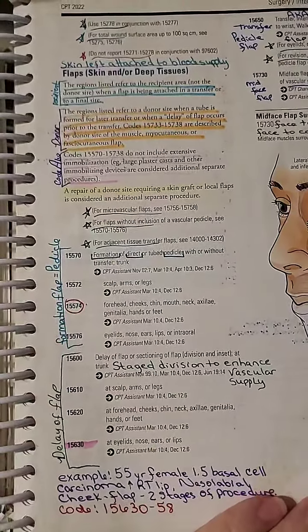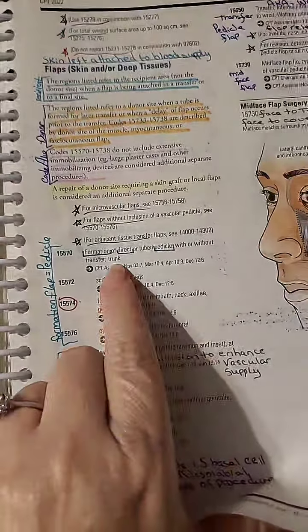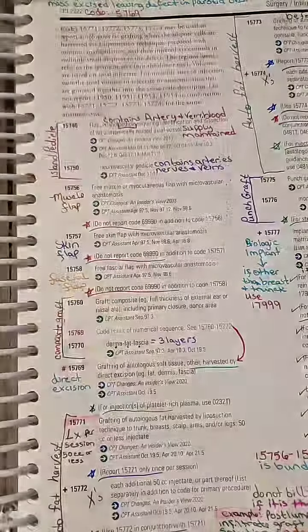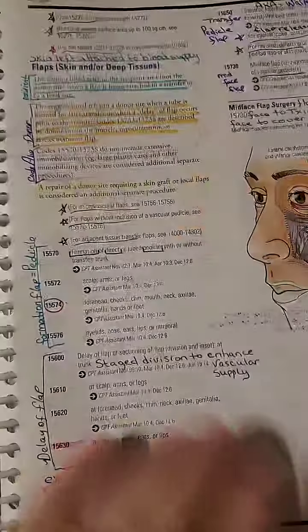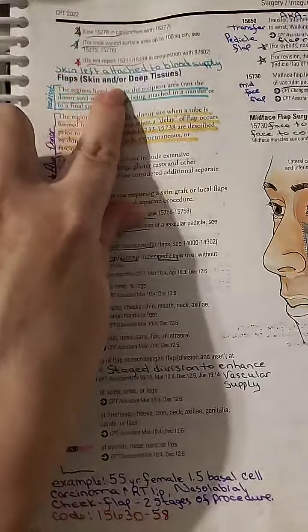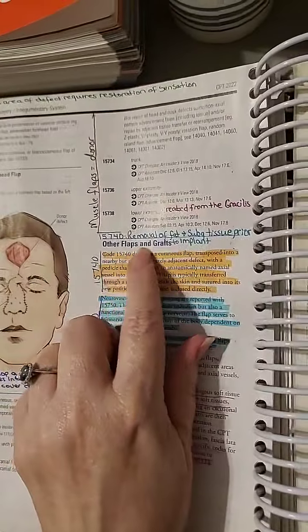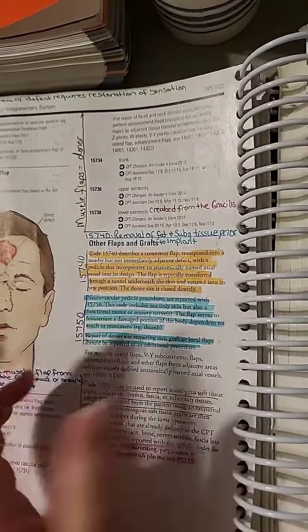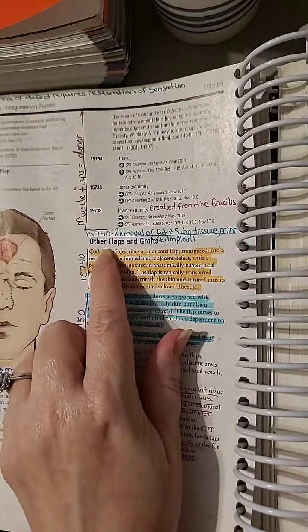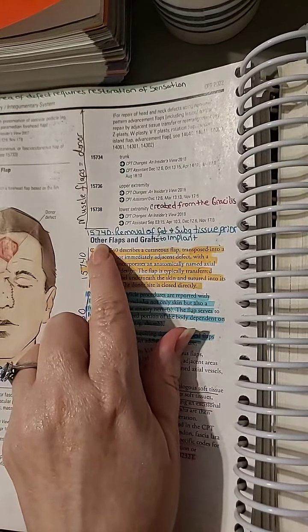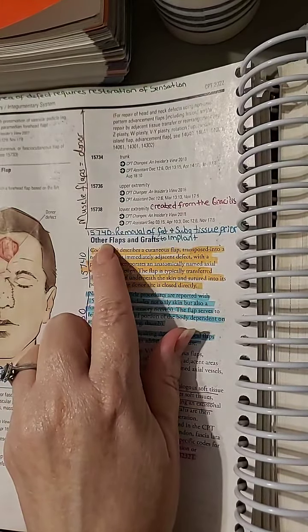All of these are all flaps. Be sure you're under the right header. It's hard though because this is under flaps, skin, and deep tissue, where this other header for these is under other flaps and grafts. A lot of times AAPC doesn't like the word other or non-specific or NOS, so that's one thing to think of.